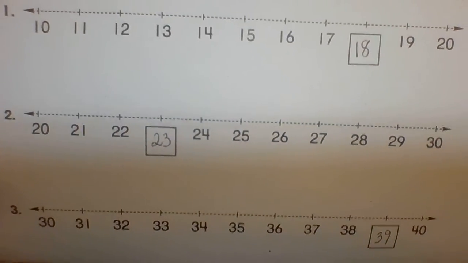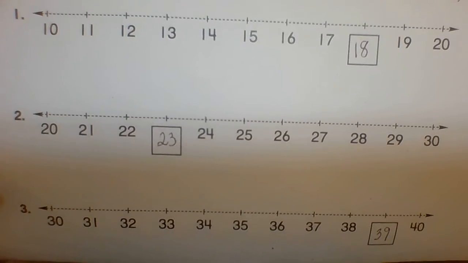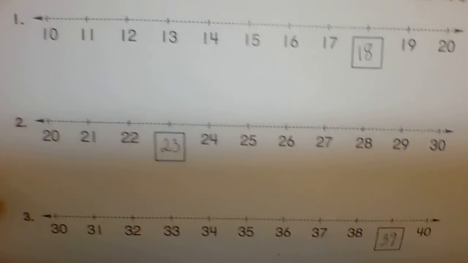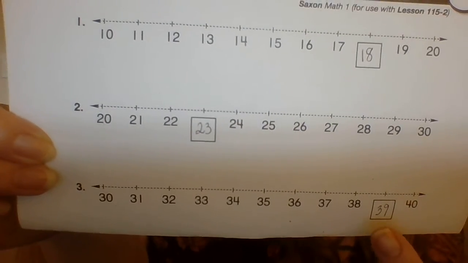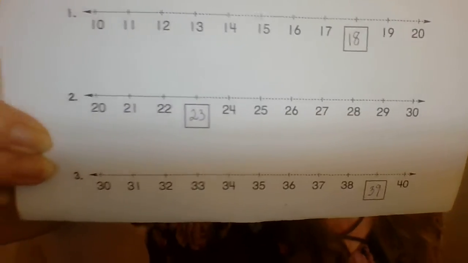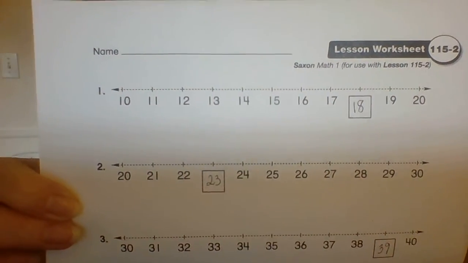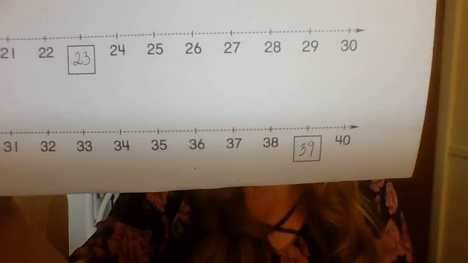All right, number 3, they go from 30 to 40 down there. And the number 39, if we were rounding to the nearest 10, what number would we pick there? We would pick the 40. Look how close it is.